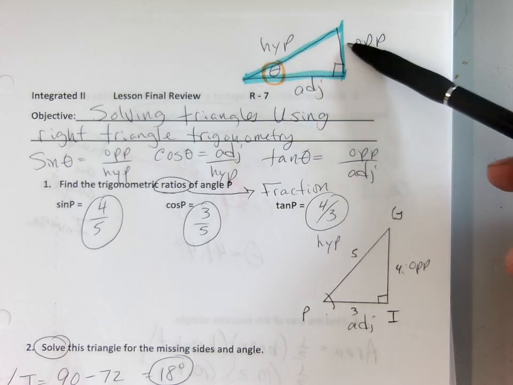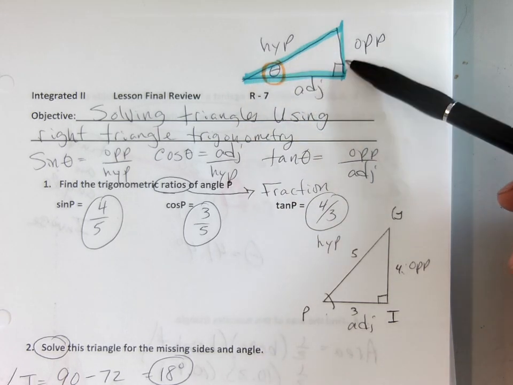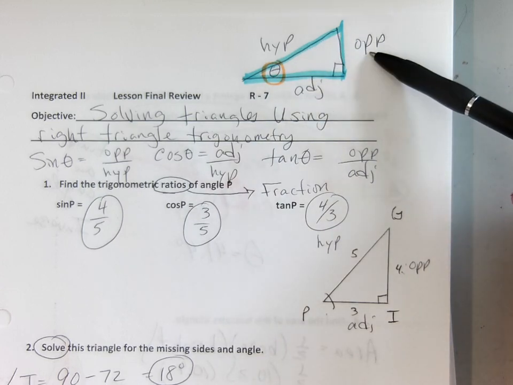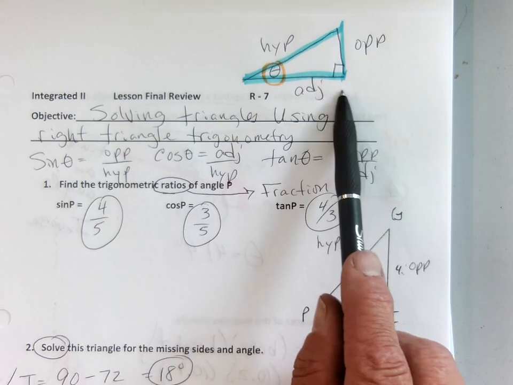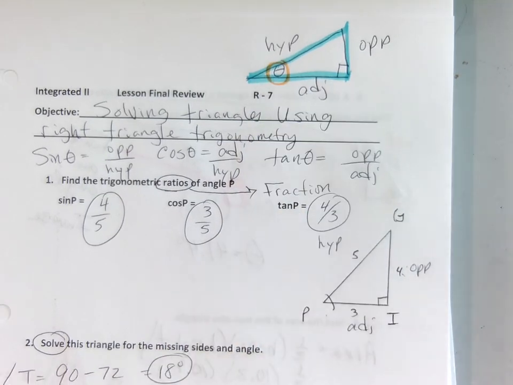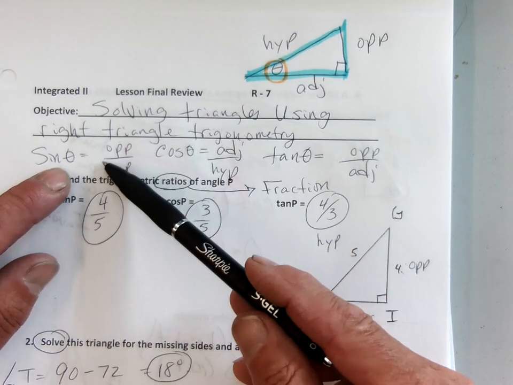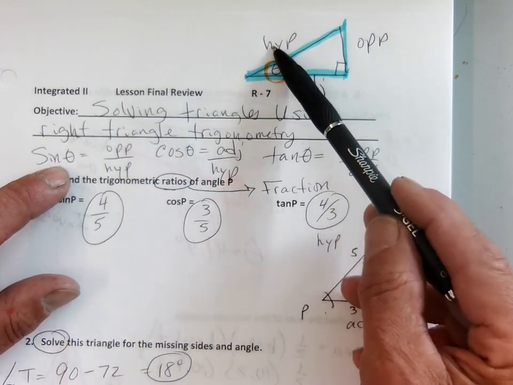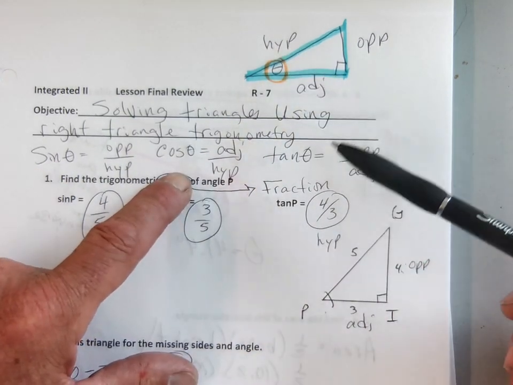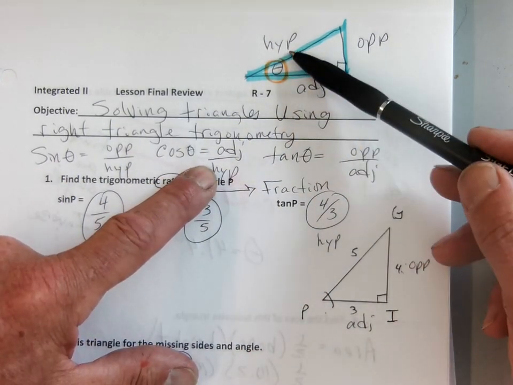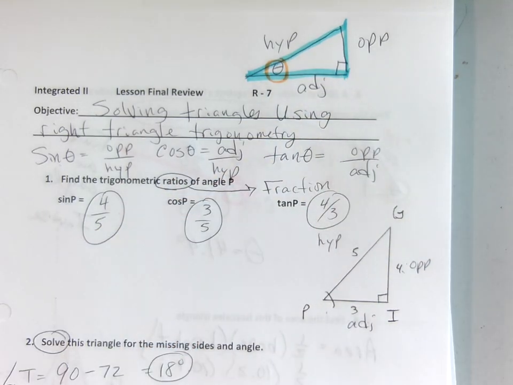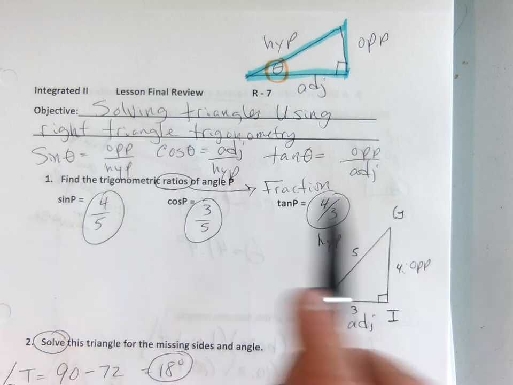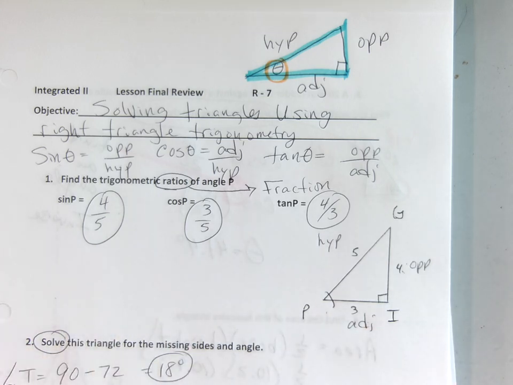If this were a triangular lake, I'd throw a rock to the opposite side. That's the hypotenuse, because it's opposite the 90, and of course that's the adjacent side. So sine of any angle is the opposite over the hypotenuse, cosine of any angle is the adjacent over the hypotenuse, and tangent of any angle is the opposite over the adjacent. Okay, got that. Now, let's use that information to answer question 1.